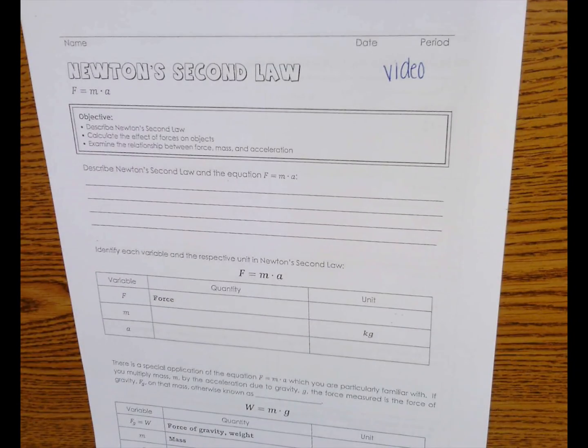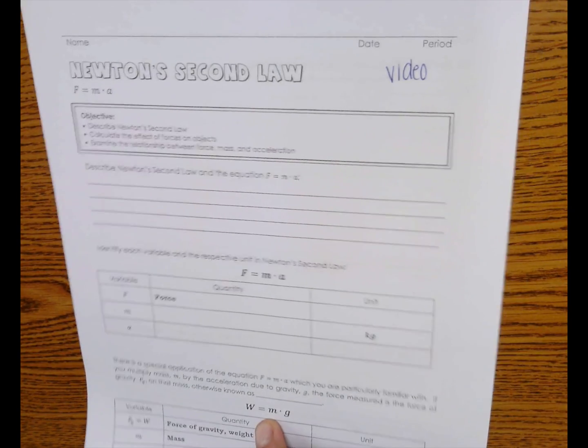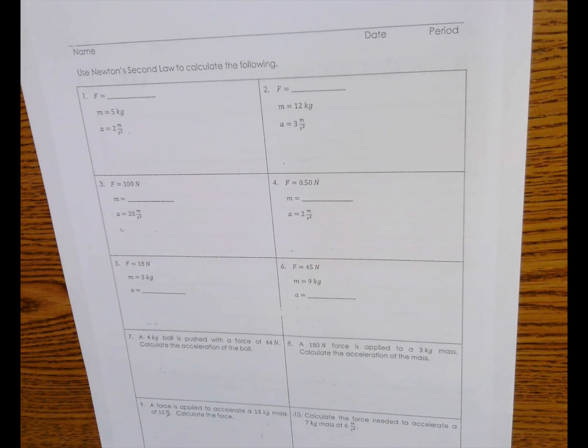All right, guys, we are going to go through a few of the problems from Newton's second law. It's a little packet. This first page you should be able to fill out completely with your notes, but what I do want to do is help you with a few of these problems. So if you want to go ahead and flip, we're going to do a couple problems from each page.